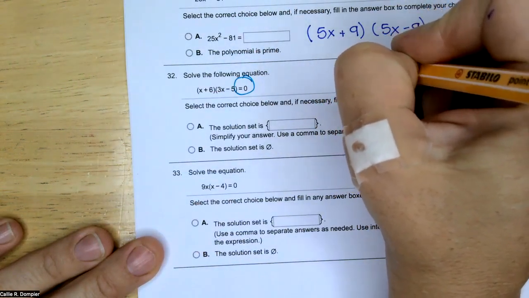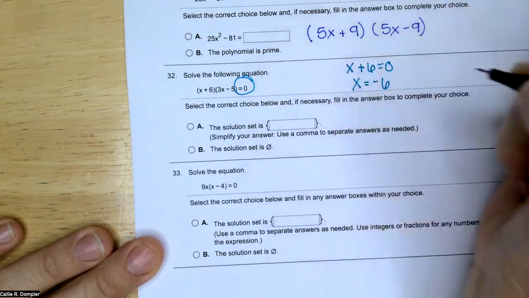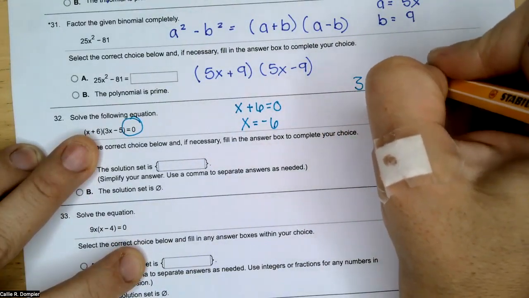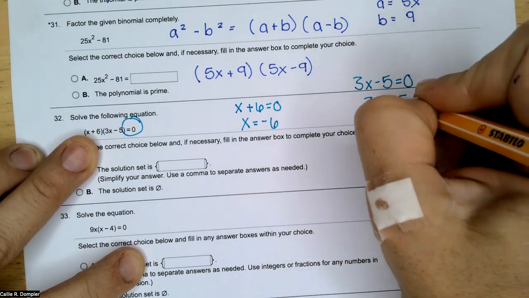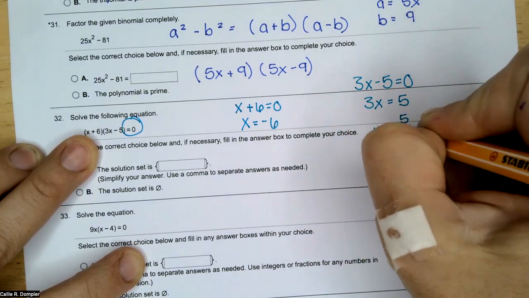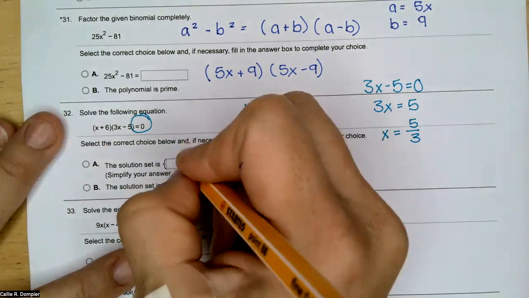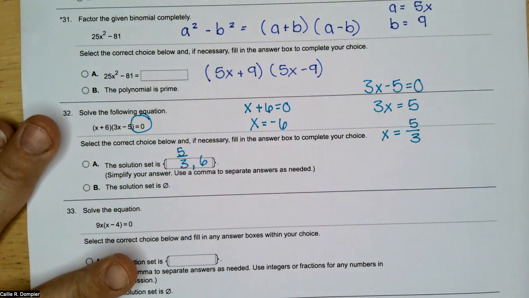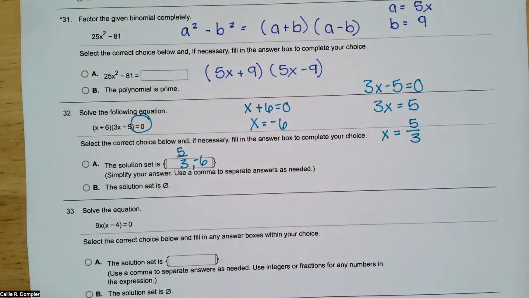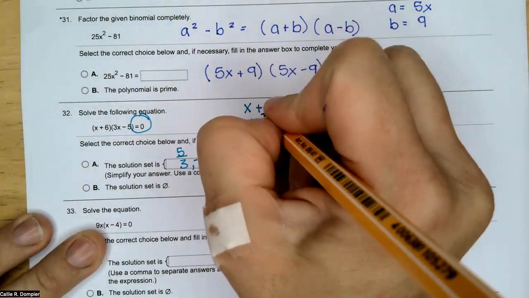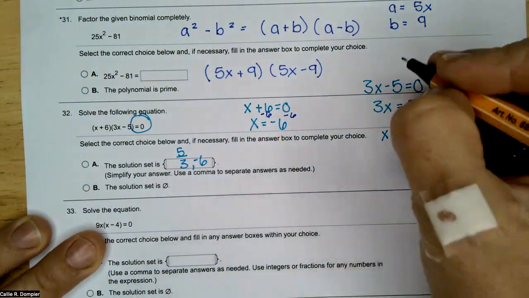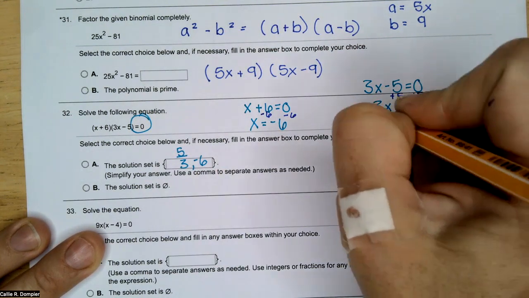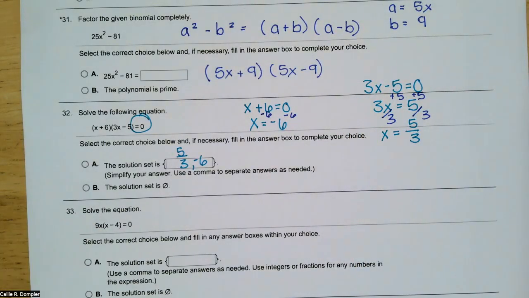X plus 6 is 0. That means x is negative 6, right? 3x minus 5 is 0. That means 3x is a positive 5. X is 5/3, right? So my solution set is 5/3, comma negative 6. I apologize. The way I did that was I subtracted 6, I added 5, I divided by 3. Okay, I don't want to go too fast.